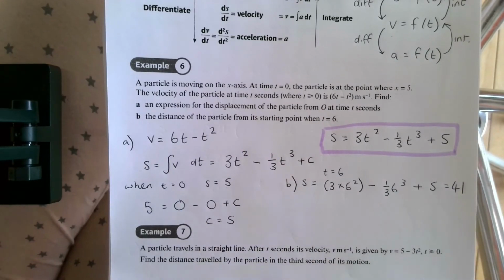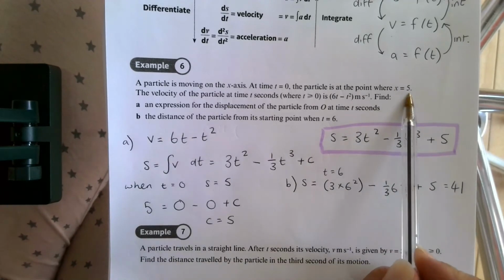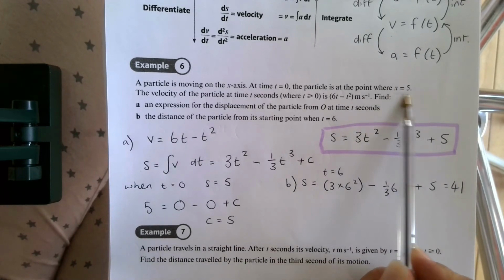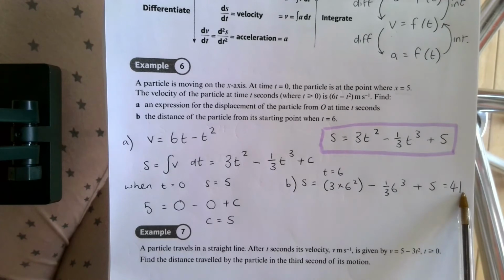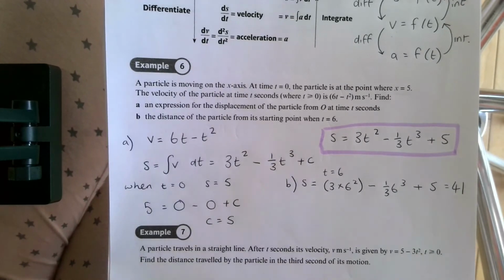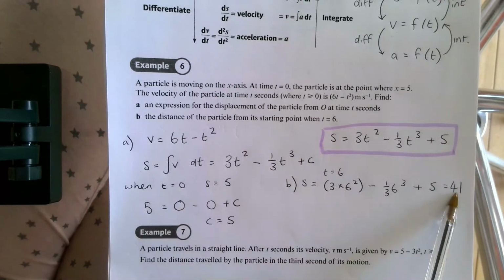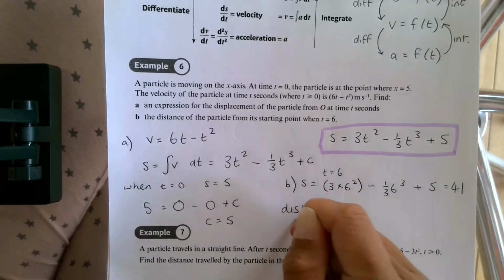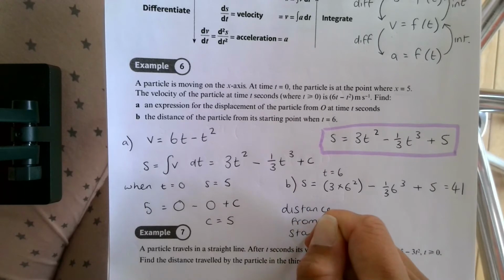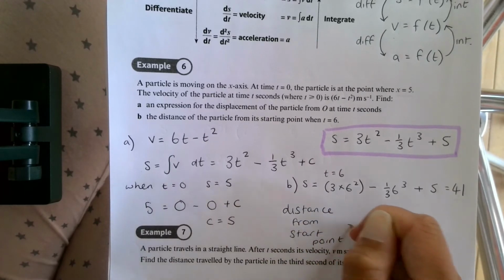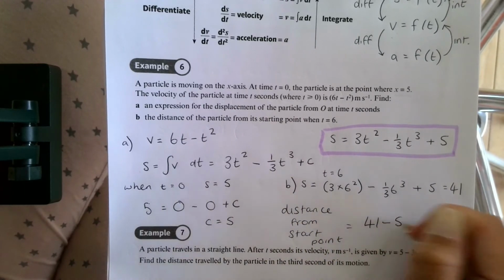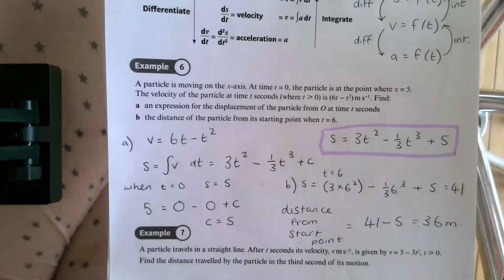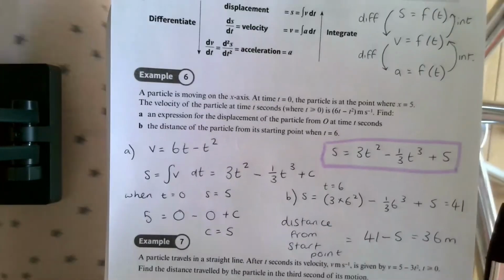But don't forget that at the starting point I was at x equals 5. So I've gone from x equals 5 to x equals 41. So the distance from the starting point is just the change from 5 to 41. So it's gone 36. The distance from the start point is 41 take away 5, so it's 36 metres.